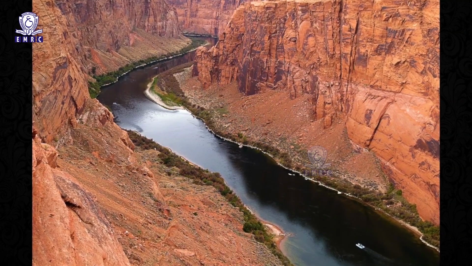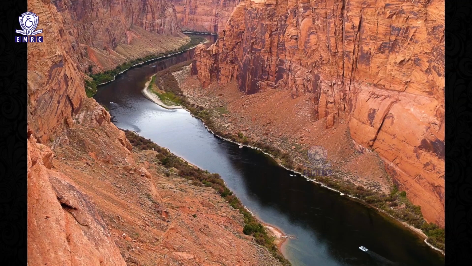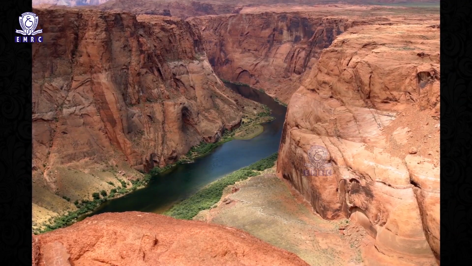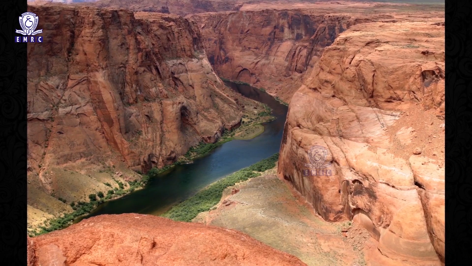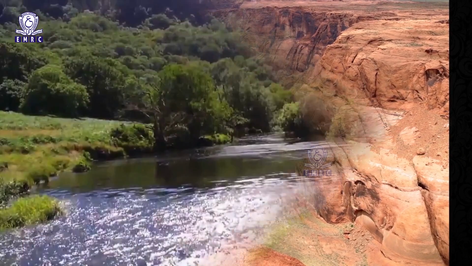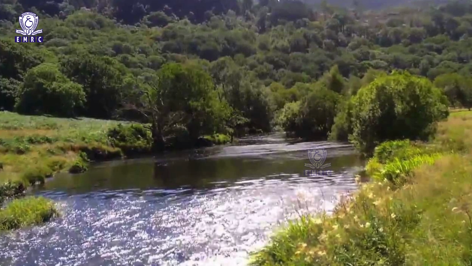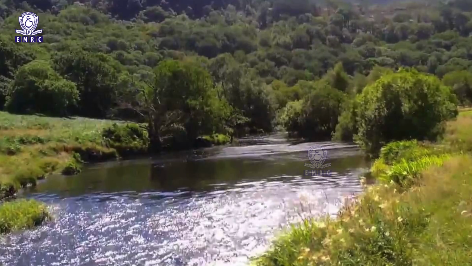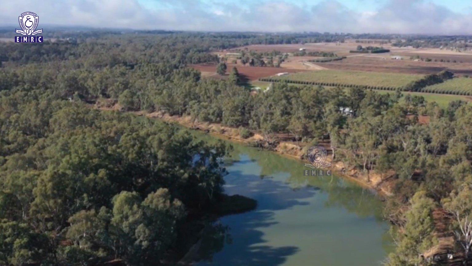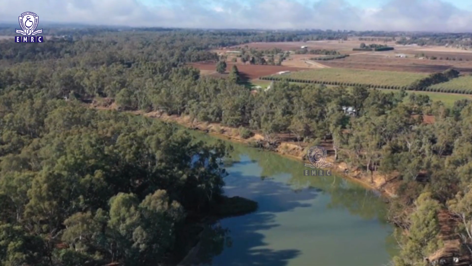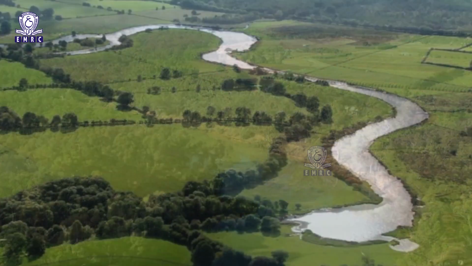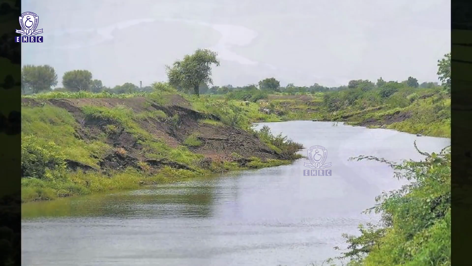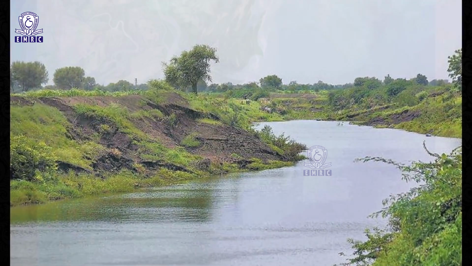Therefore, erosion is the major activity of the river in this part, and most of the landforms found in this section are erosional in nature. In the middle course of the river, there is a balance between the rate of erosion and deposition. Landforms formed in this section are mostly depositional in nature. The erosional work is mostly in the form of bank erosion or lateral erosion.